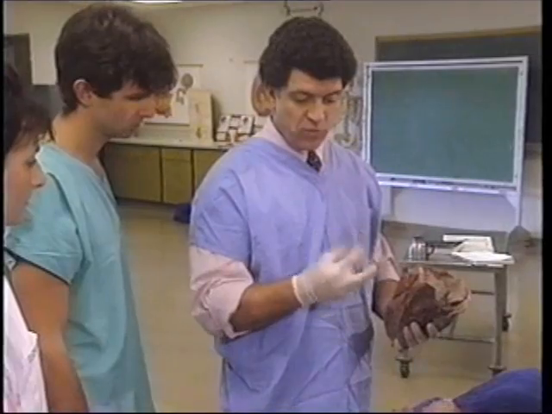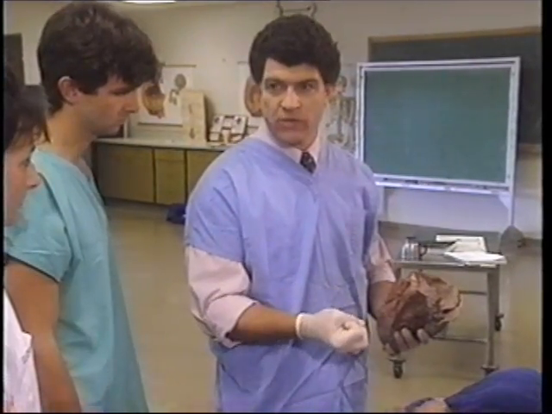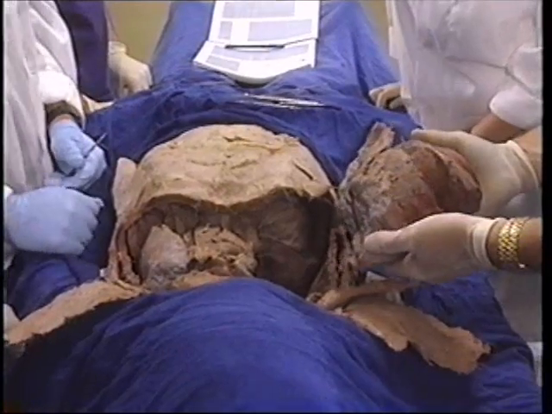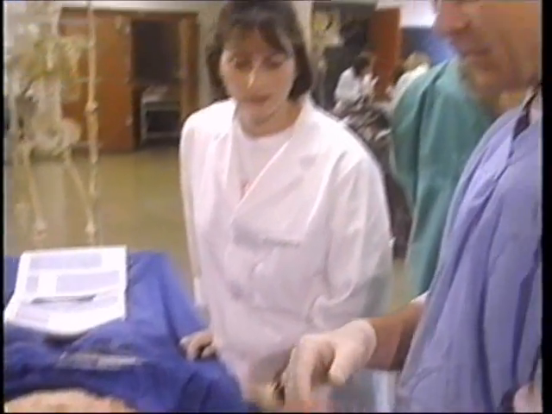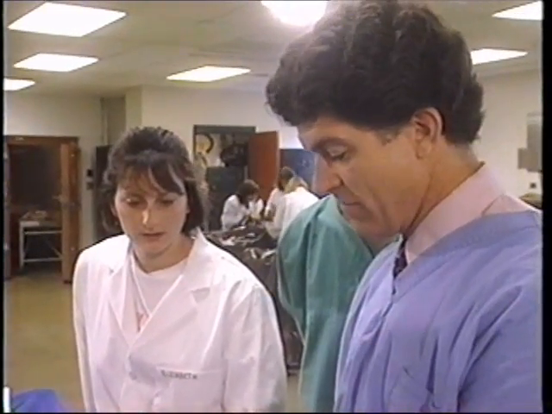Fluid causes proteins to link together. That's how you preserve the tissue. He's our main resource for anatomical issues of all sorts. Oblique fissure, but there should be a horizontal fissure as well.